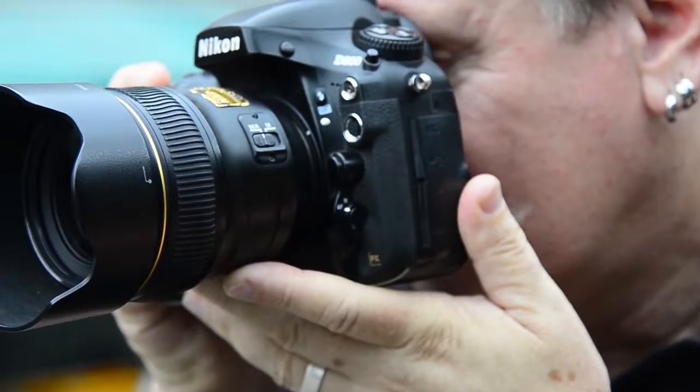With all the technologies our cameras are crammed with these days, it's easier than ever to manually set your exposure.